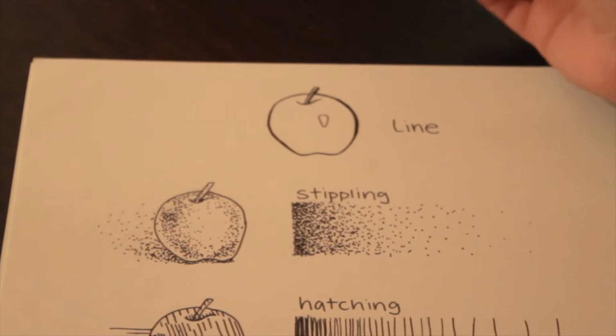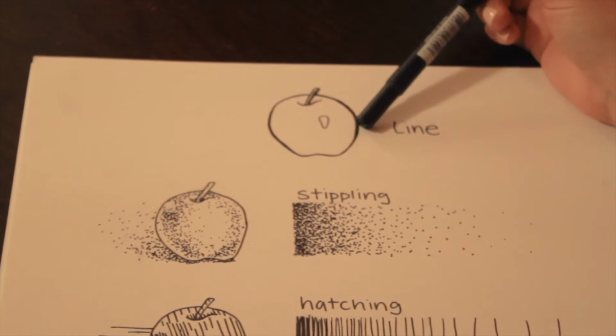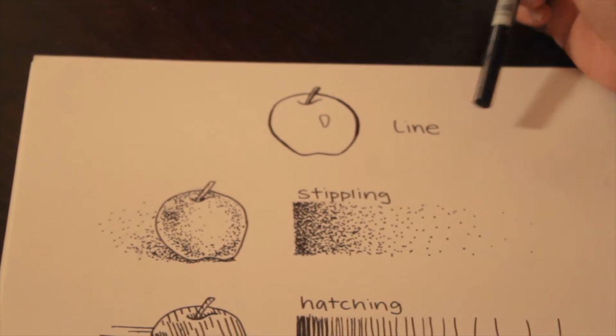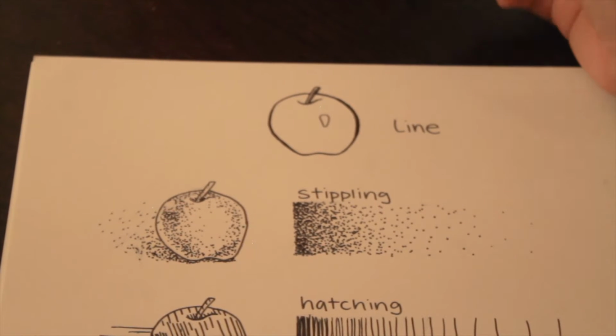So before we get started, we're going to go over a few different ways that you can create shading. There are infinite ways to shade, but we're just going to cover 4 today. Alright, so this top apple that you see is drawn only using line. And a lot of people draw this way, and there's absolutely nothing wrong with that.